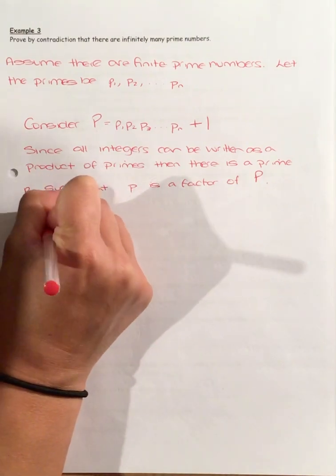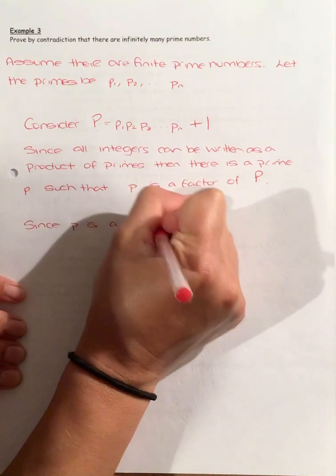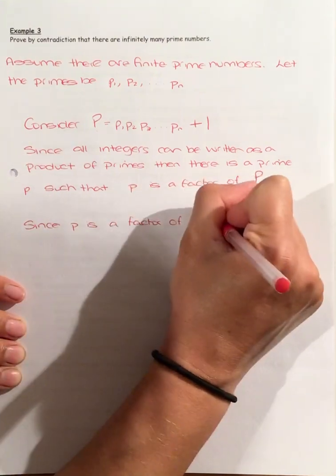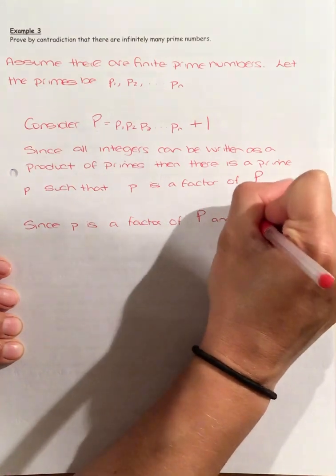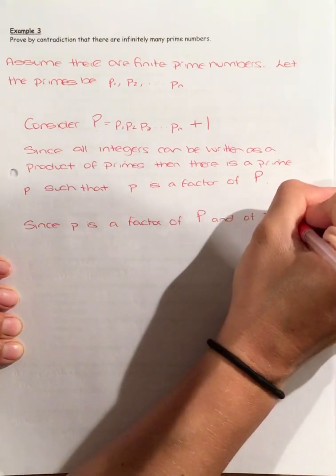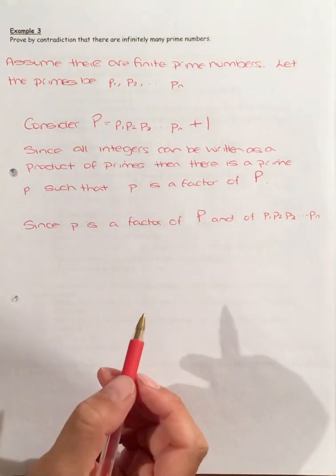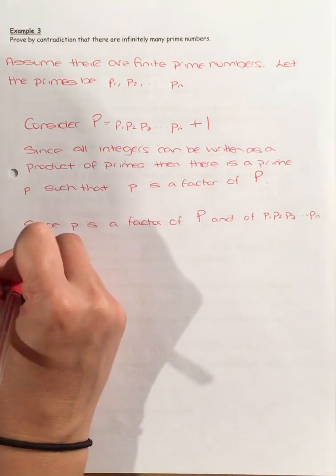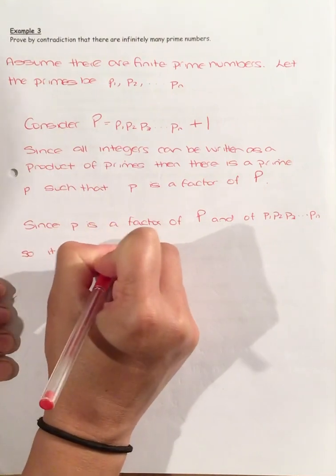So it's a factor of big P and of the product of the primes. So it must be a factor of those two things taken away.